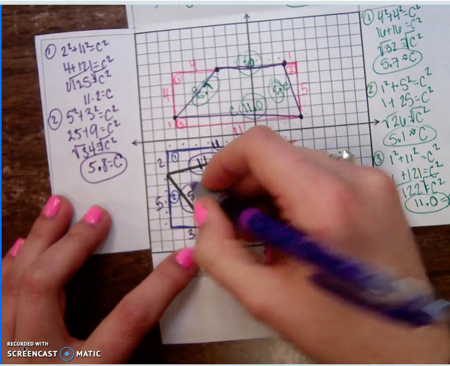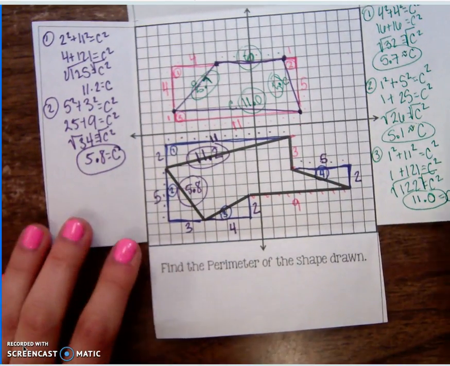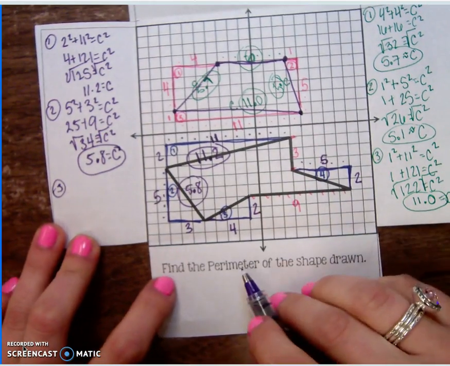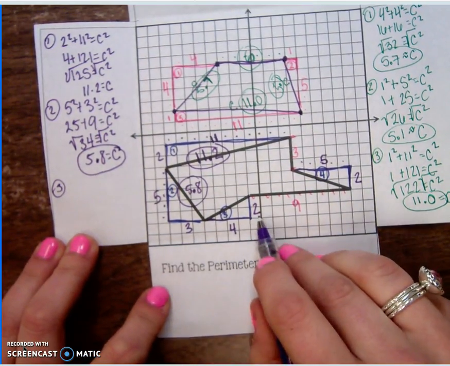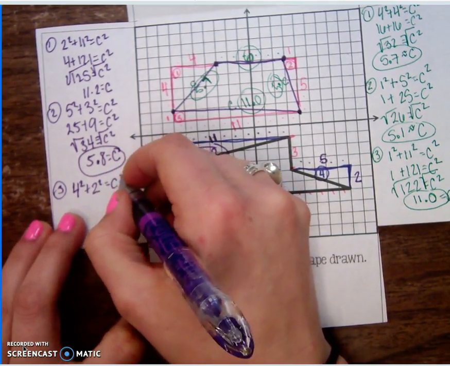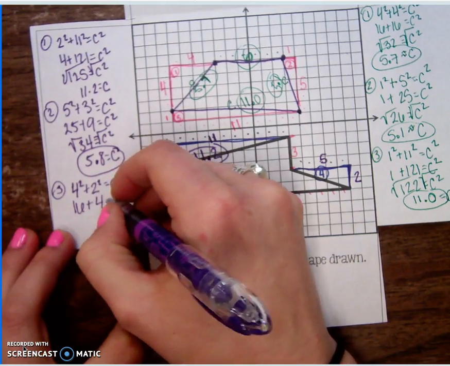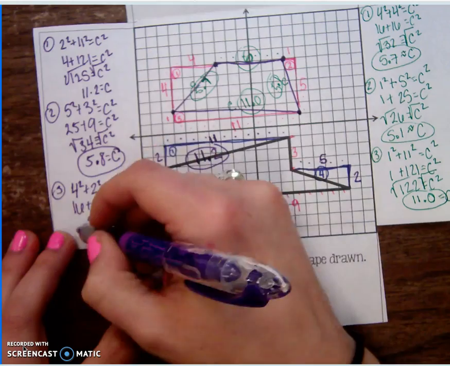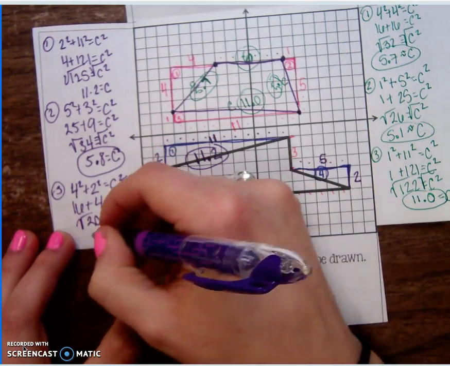I'm going to need that in my final answer. Okay. Triangle 3. Okay, I have 4 by 2. So 4 squared plus 2 squared. 16 plus 4. The square root of 20 is about 4.5.